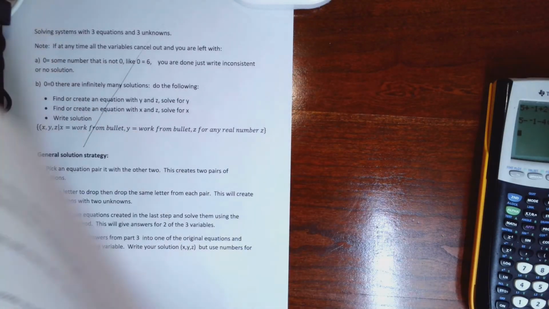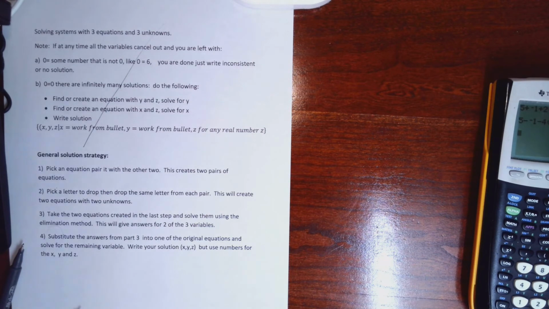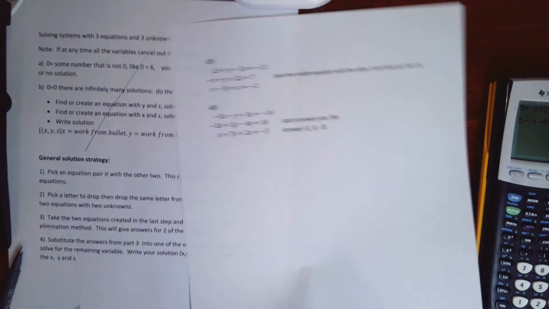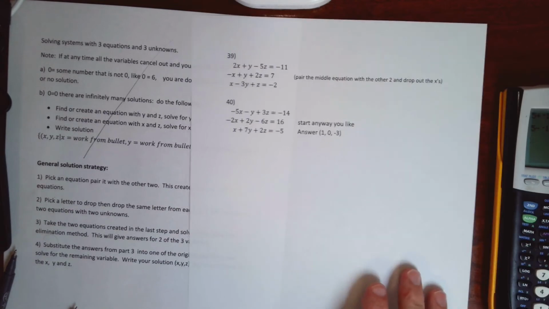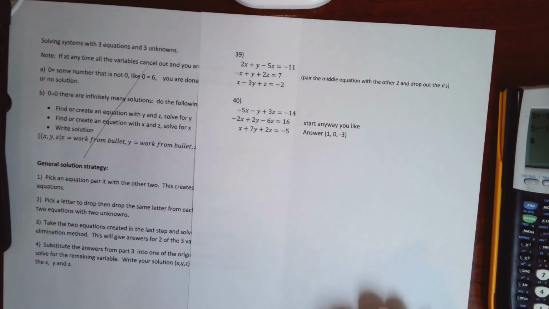So that's just one problem. That's 12 minutes. This is why we're trimming these as short as we can. So let's do 39 together just to knock out one of your homeworks.